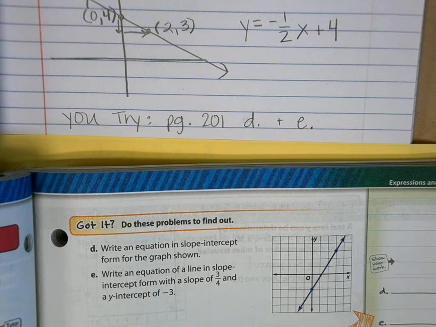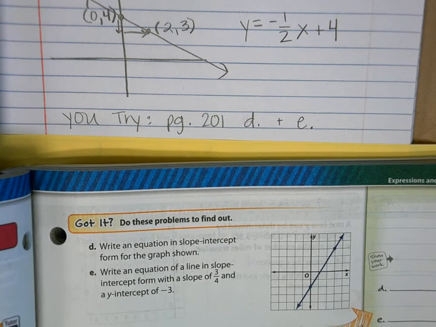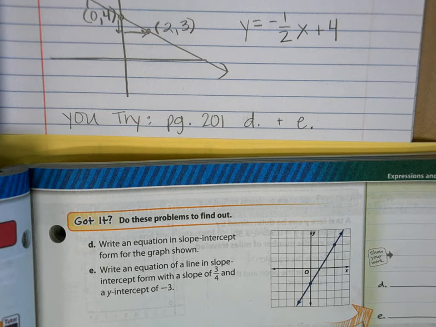Okay, and then part E, you were given the slope and the y-intercept, so all you had to do was write it. So, Blake, what'd you write? Y equals 3/4 x minus 3. Good. Did you hear that? Y equals 3/4 x minus 3. You're given the information, you just have to write it. Raise your hand if you got that right. Good. Any questions on those two?